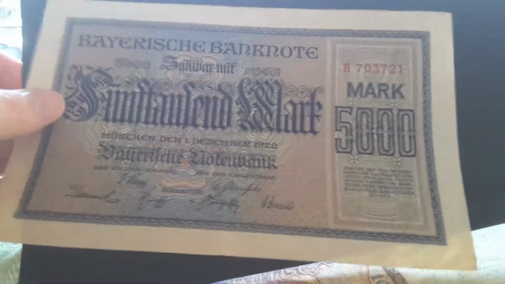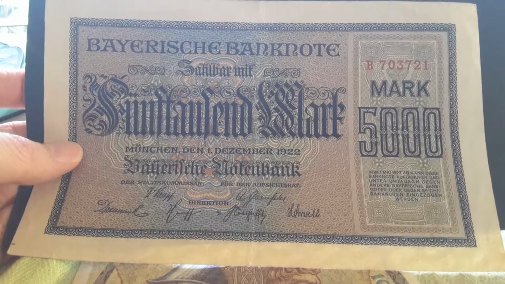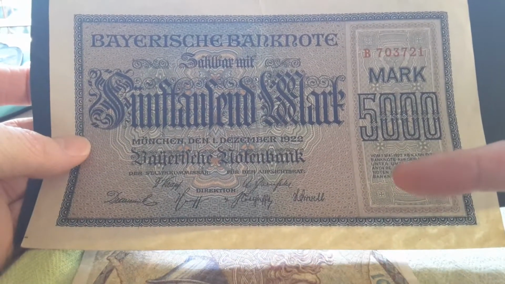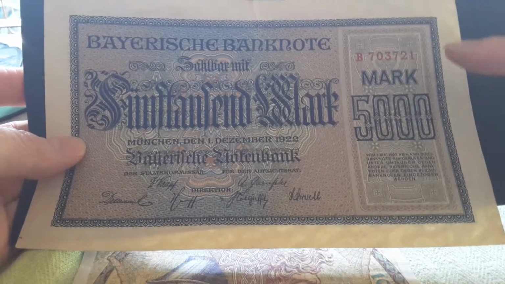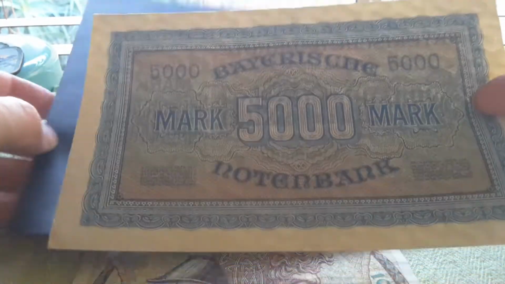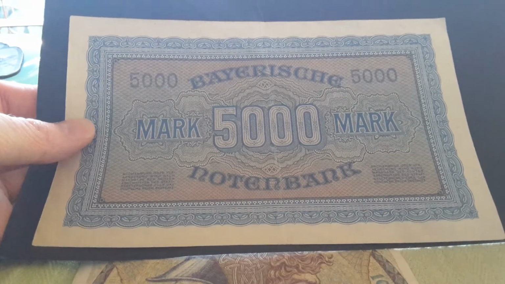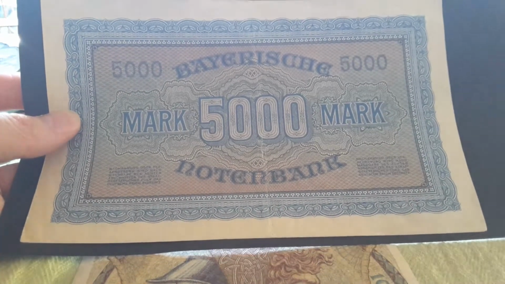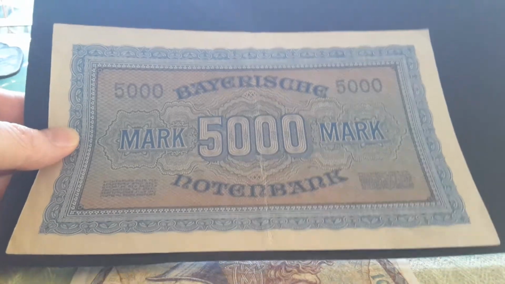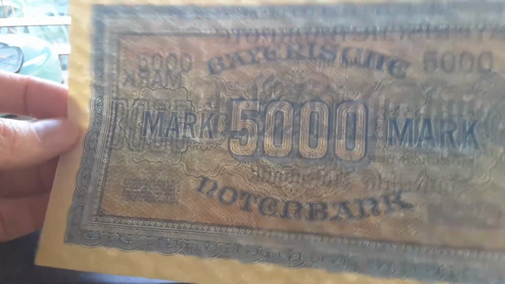This is actually a dark banknote and looks pretty good. We have the various signatures down the bottom, the serial number here, and let's have a look on the back side. It says Bayerische Notenbank, 5,000. And does it have any watermark? Yes it does. Have a look at that.